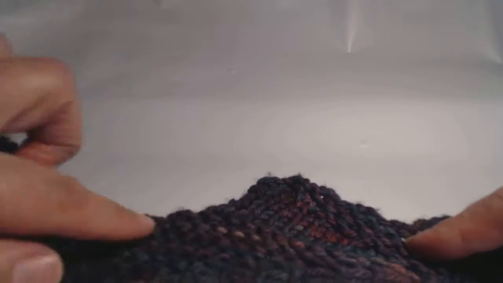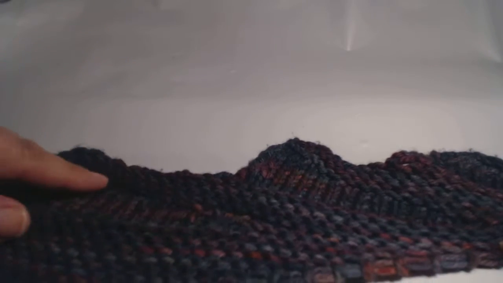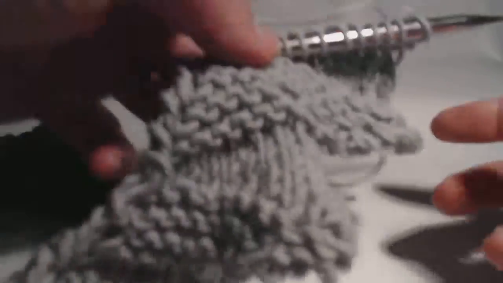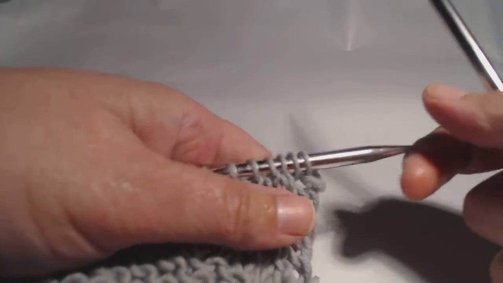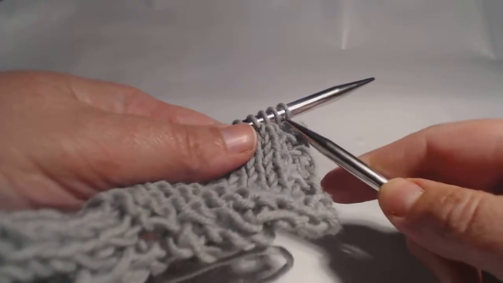You can see here, this one is longer, and then the next one longer. And each one has stitches added to it until it grows to that maximum point in the center that you see in the photo. And I'll show you how those increased stitches are made.